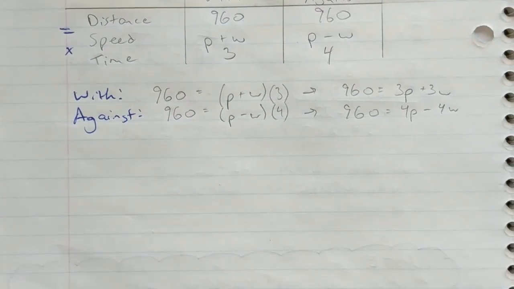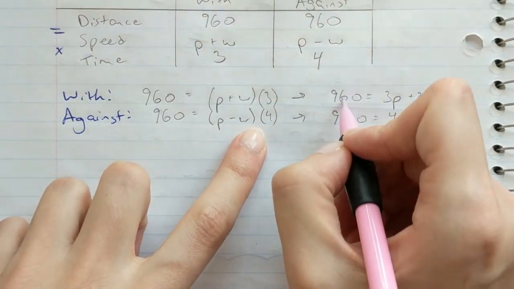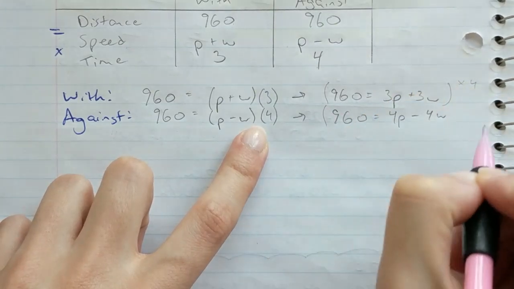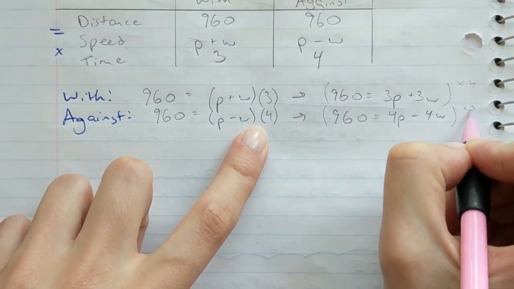Once again, it's up to you how you would like to proceed in terms of isolating your variables. You can use substitution or you can use elimination, either or. I think I'm going to use, let's do elimination in this case because it looks pretty easy. I'm going to multiply my top equation by 4 and my bottom equation by 3.